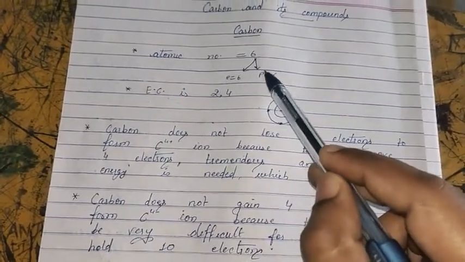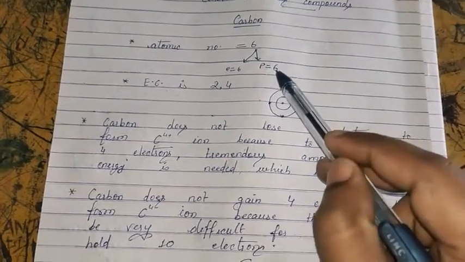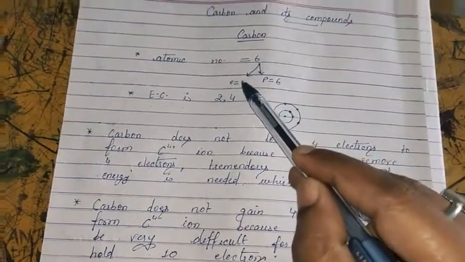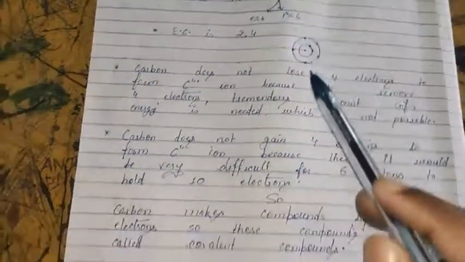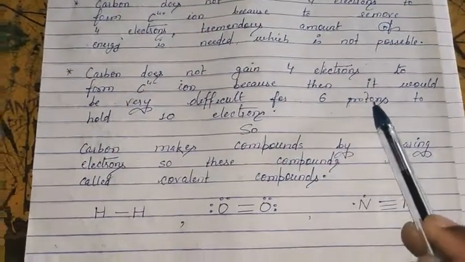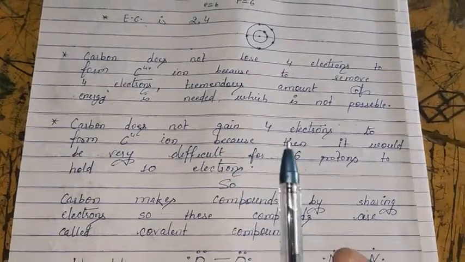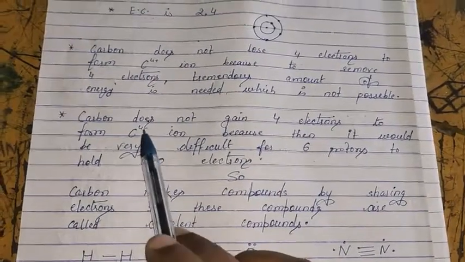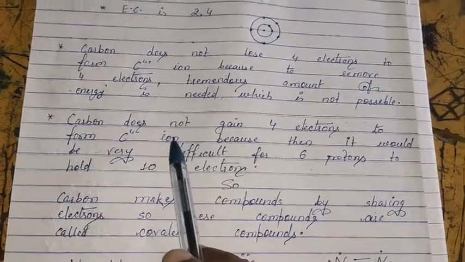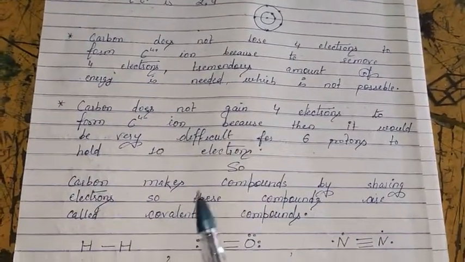It will be very difficult for 6 positive charges to hold on 10 negative charges. It will be very difficult for 6 protons to hold on 10 electrons. That's why carbon is not capable of forming C4- ion by gaining 4 electrons.